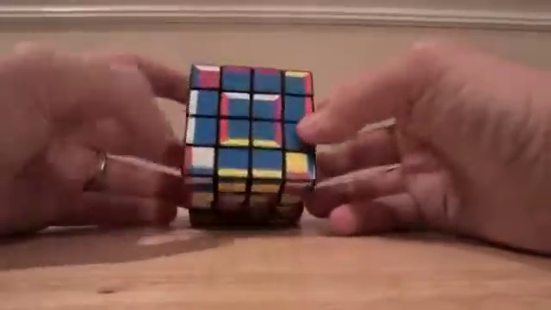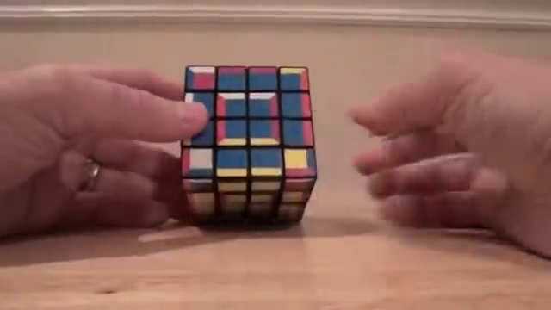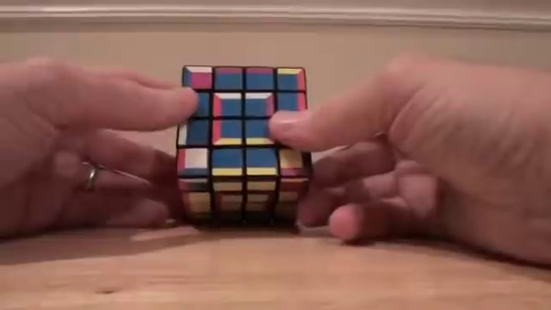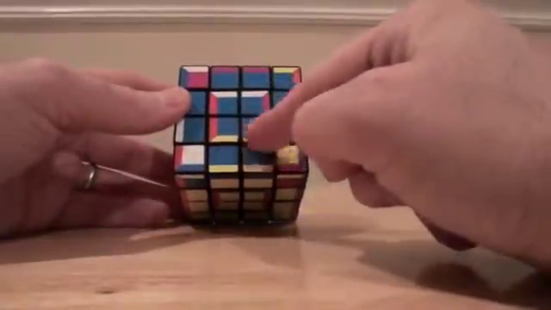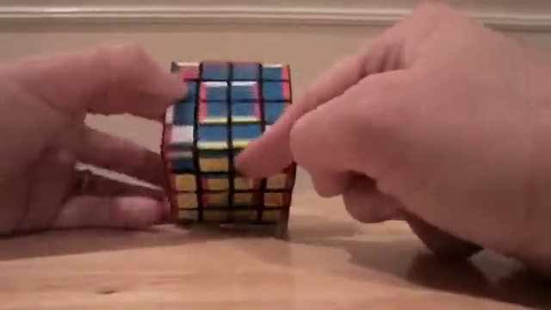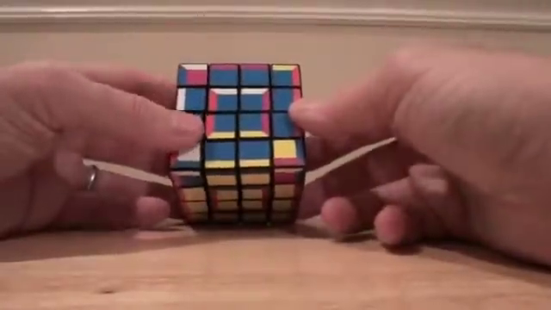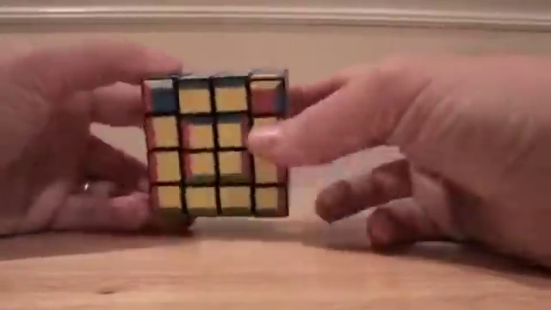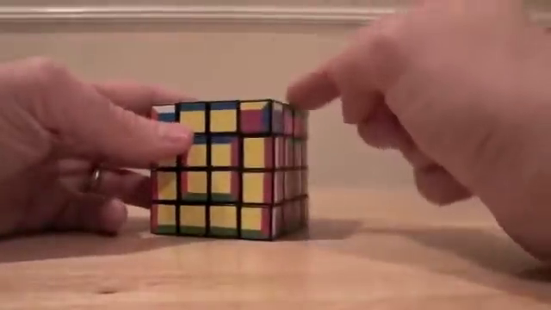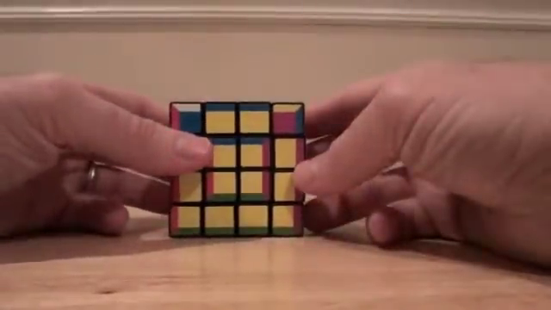So here's another situation that you might run into, another possibility. This is where one of them is where it's supposed to be. In this case, it's the yellow one, and none of the others are. This is actually the easiest one, because all you have to do is do the same middle rotating algorithm that you did with the 3x3.